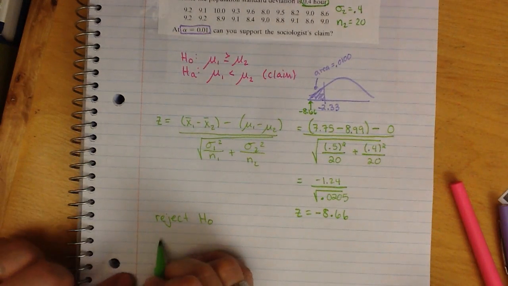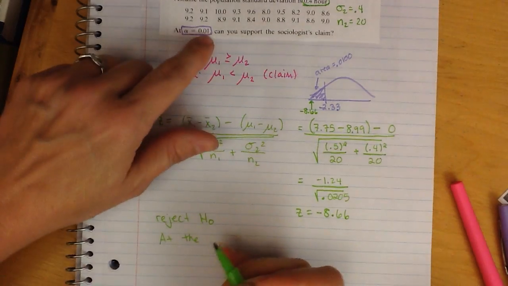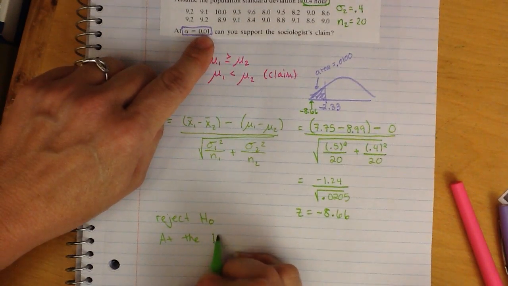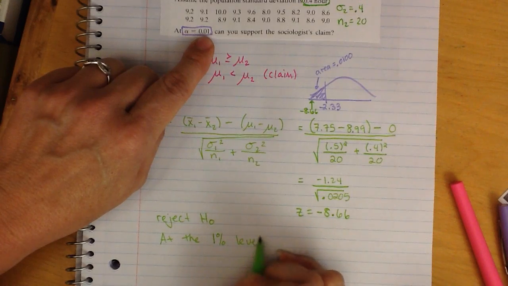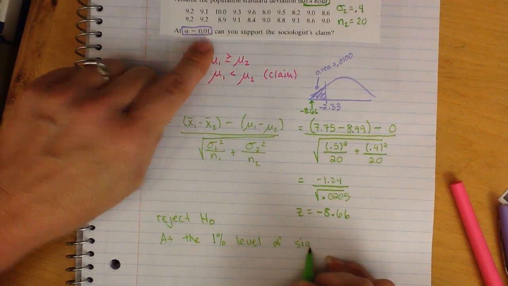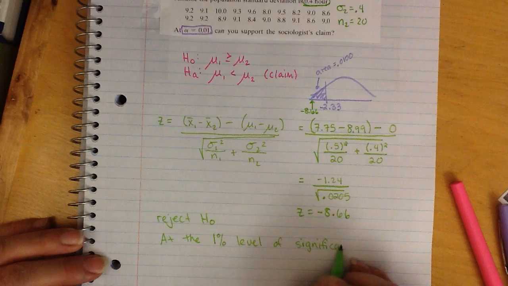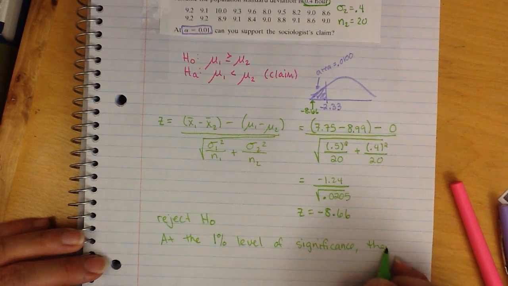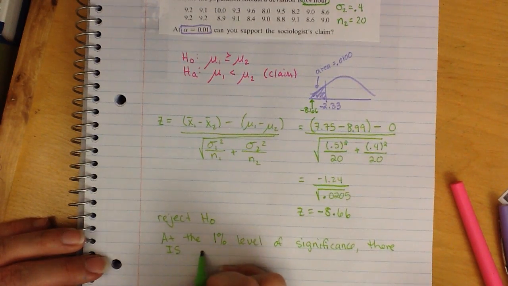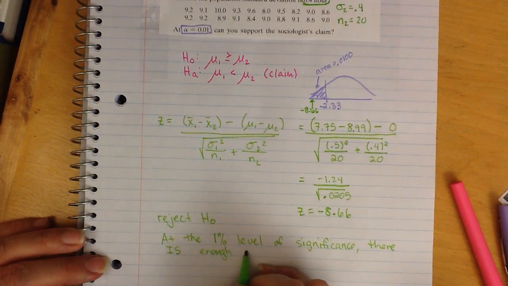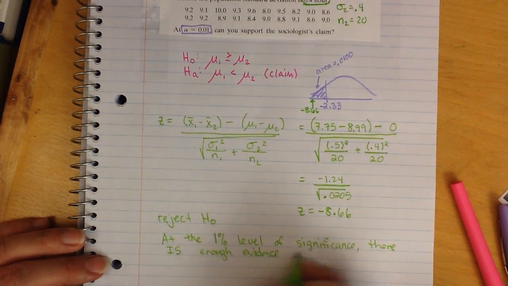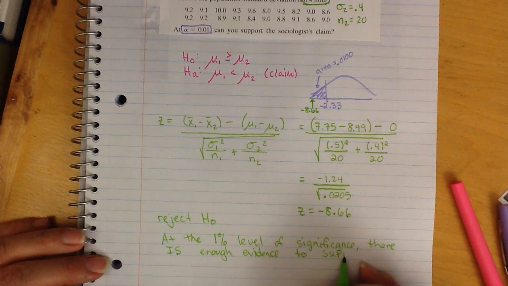So we are going to say at the, if alpha is 0.01, it's a 1% level of significance, there is enough evidence to support the claim.